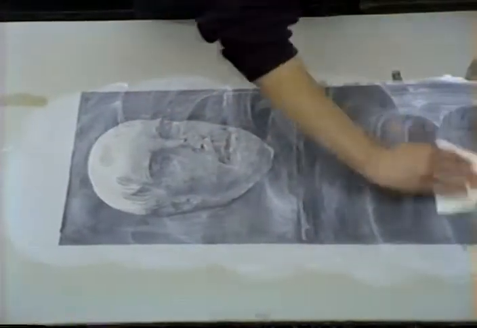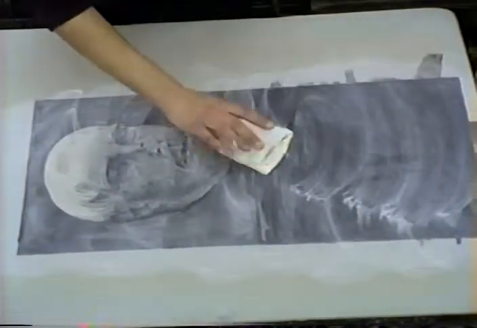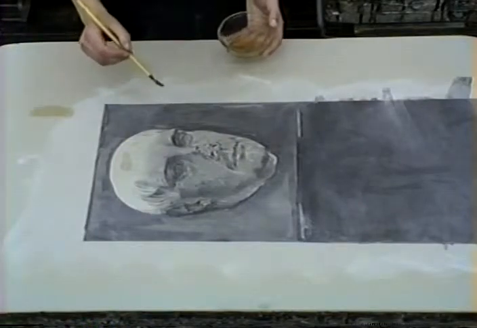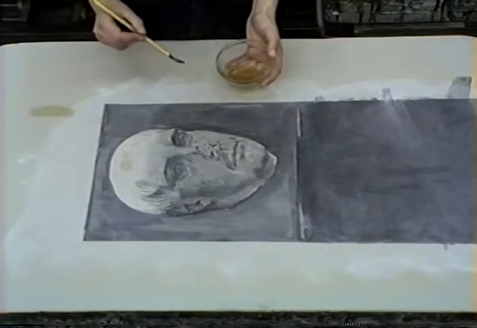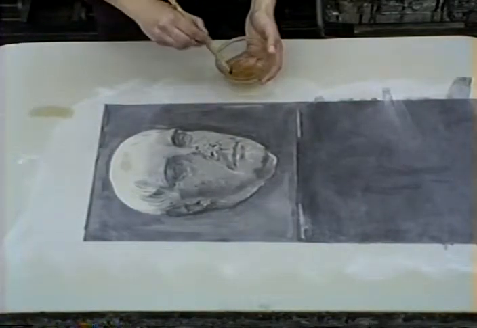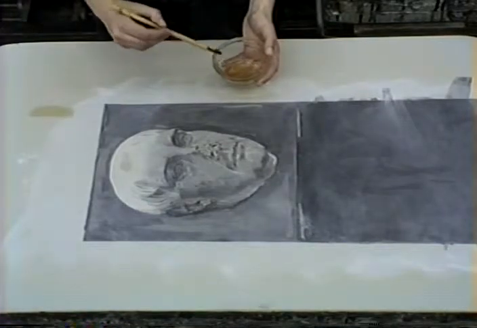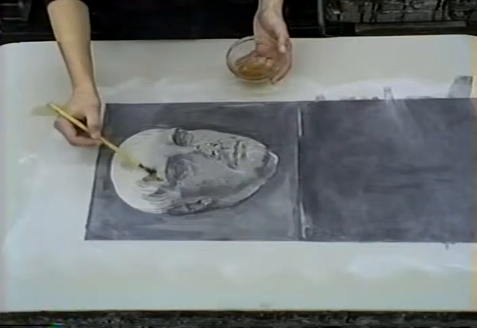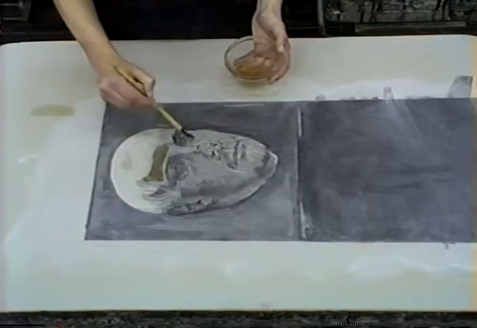Start with light pressure and proceed to a more firm polishing action. The next step is to apply the etch that has been determined appropriate for the particular drawing. For the image shown, we're going to use a medium etch that should desensitize the majority of the drawing.